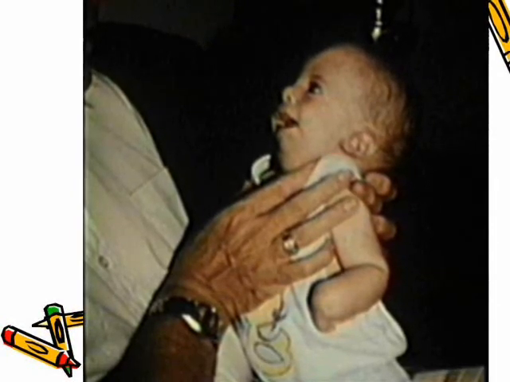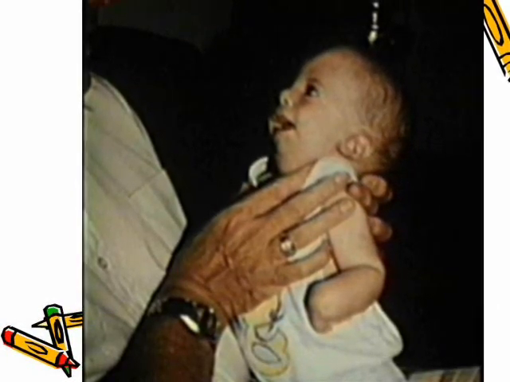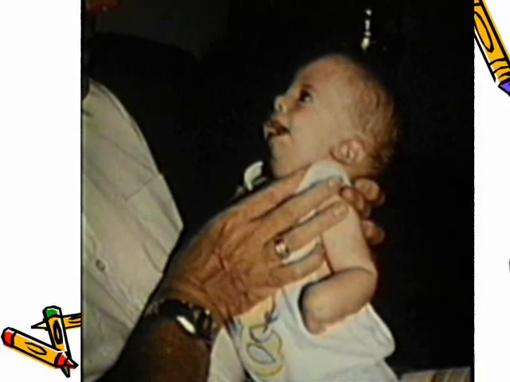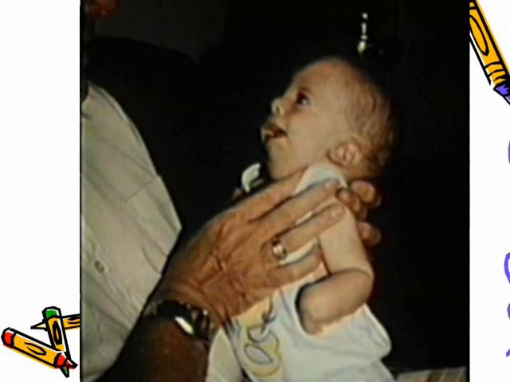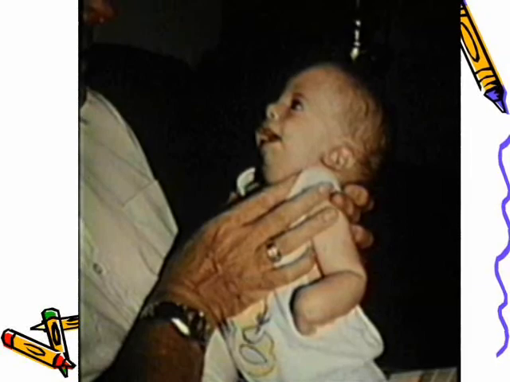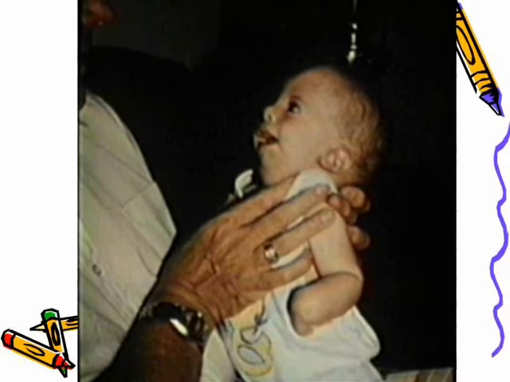Here, Kevin actually is about 2 years old, when you can see how very, very small he is. Most kids with trisomy 18 or Edwards syndrome do not survive past their first 6 months of life. Kevin passed away shortly after this picture was taken.